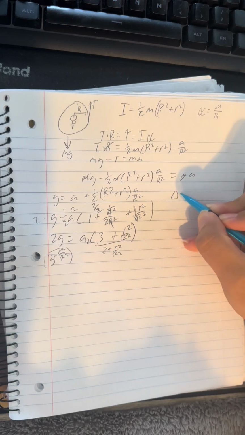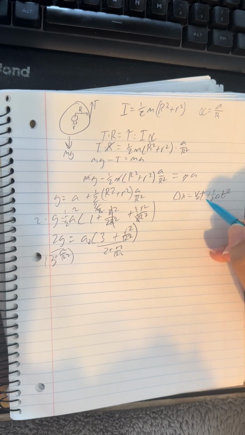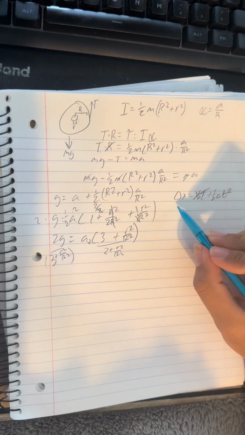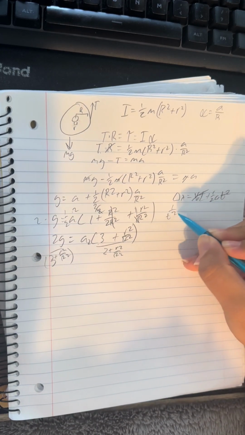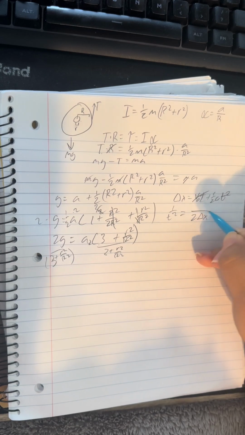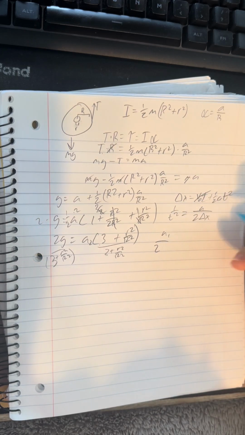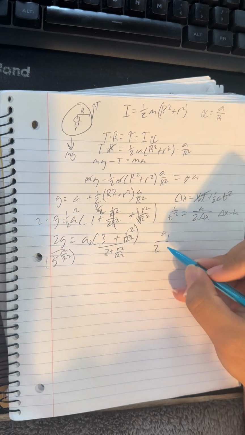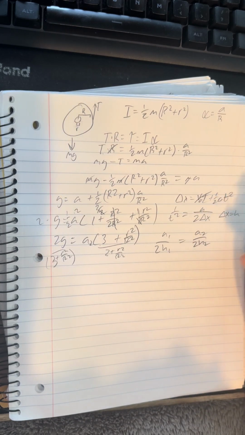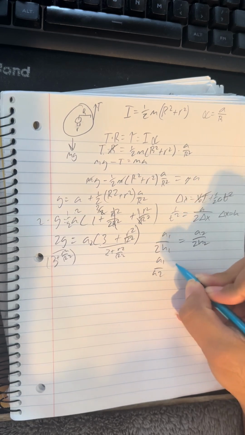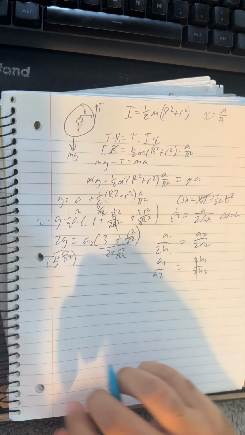Now we know with the kinematic equation, delta x is equal to v naught times t plus 1/2 at squared. There's no v naught in either case, and we're going to put this in terms of delta x because that's what we want, and time is the same in both cases. So that becomes 1 over t squared is equal to 2 times delta x over a. So a1 over 2, delta x is equal to the h terms. h1 has to be equal to a2 over 2 times h2, or a1 over a2 is equal to 2h1 over 2h2. The 2's cancel. h1 over h2 is equal to the ratio of the accelerations.